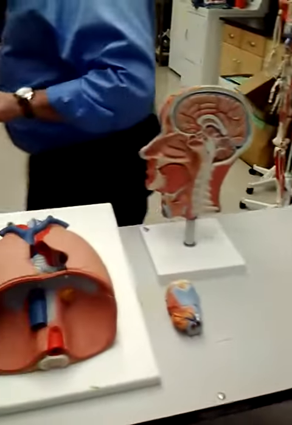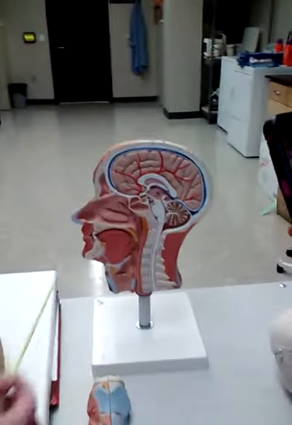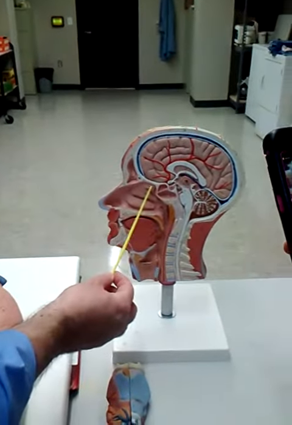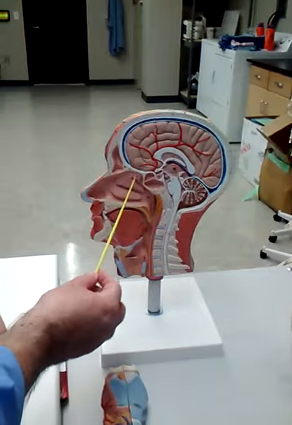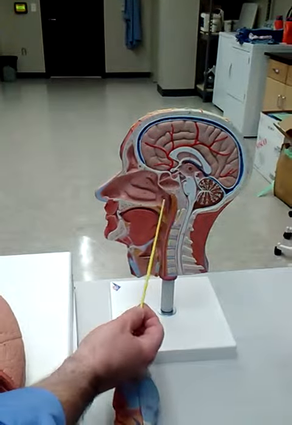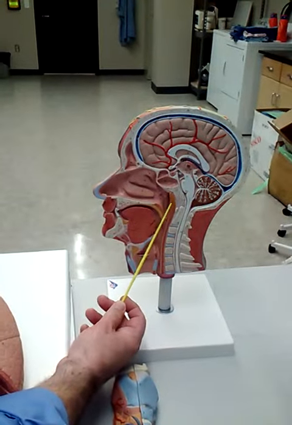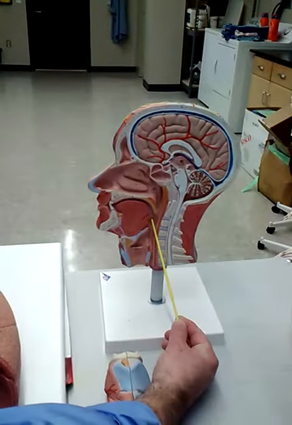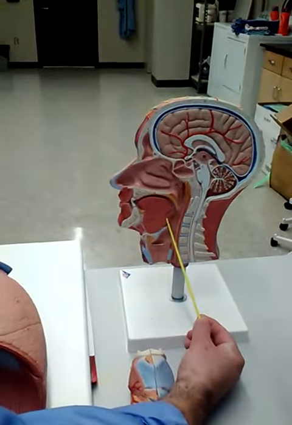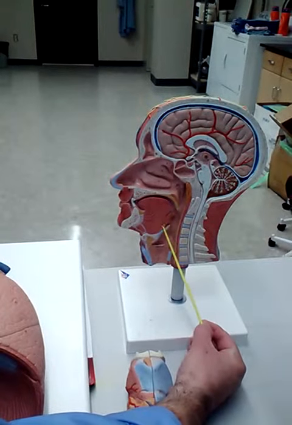As we go over to the sagittal head, we'll do the sagittal head first. Okay. We're viewing the nasal conchae right here. Then we're going to view the tonsils. So we have the pharyngeal tonsil right here, the palatine tonsil right here, and the lingual tonsil right here.